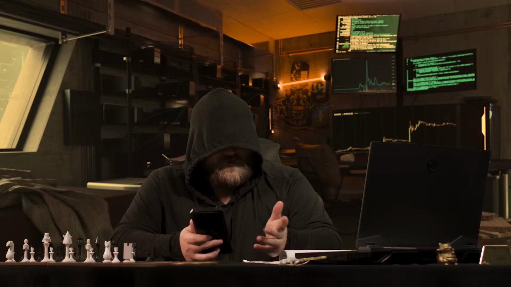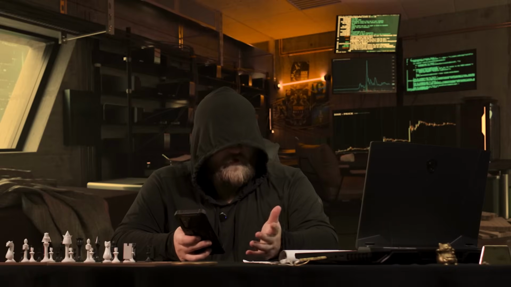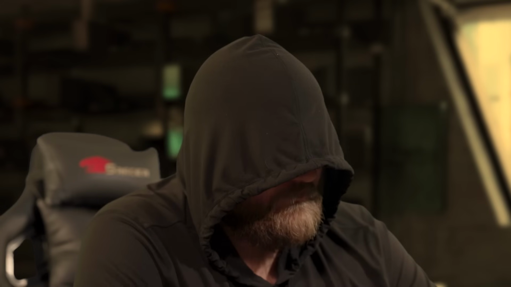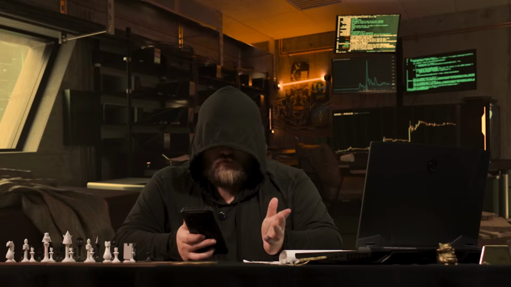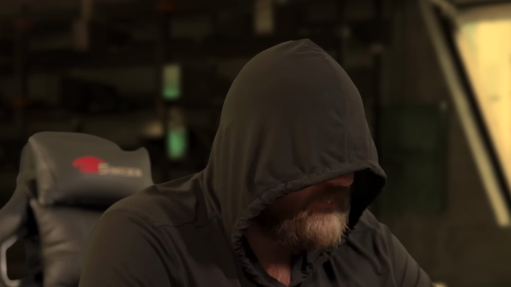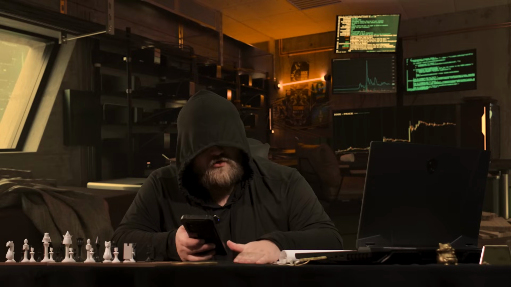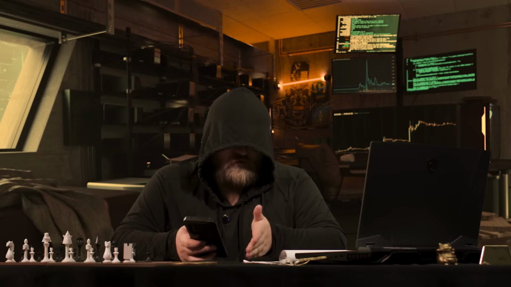Okay, everybody. Today, I want to walk you through one of my favorite protocols. It's called Kyber Swap. Today, we're going to do a little screen recording. I'm going to show you how I like to use it, what it's good for, and what not to do, because sometimes that's even more important than what to do.